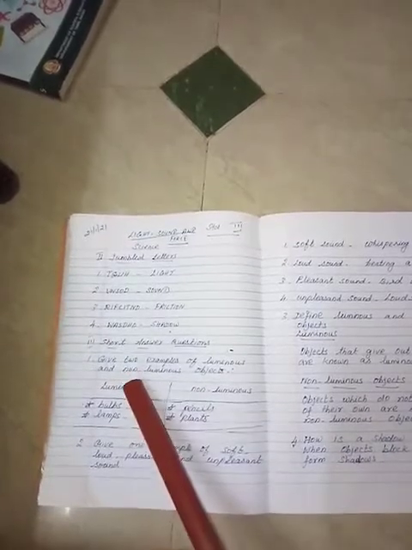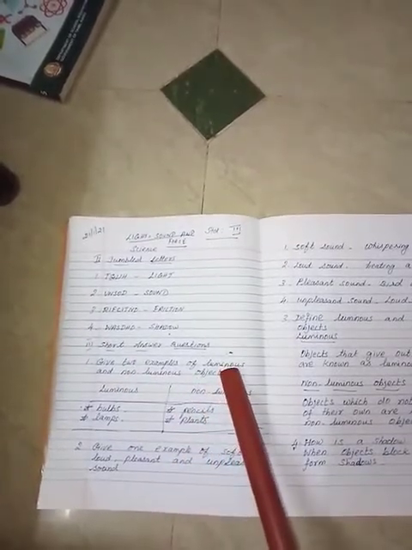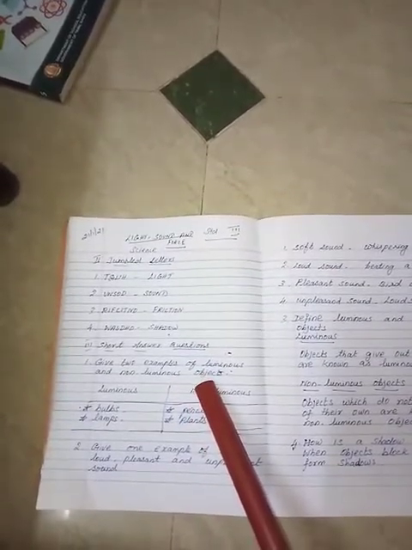Give two examples of luminous and non-luminous objects. So luminous means giving a light, isn't it? So non-luminous means that the object that does not give the light is known as non-luminous objects.